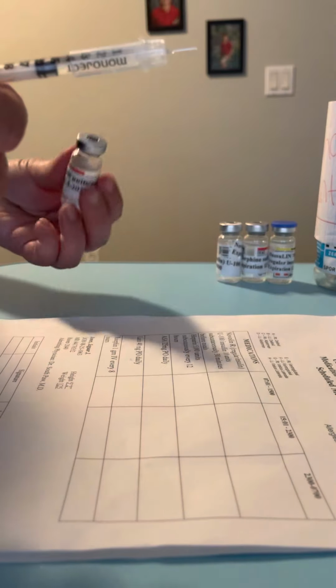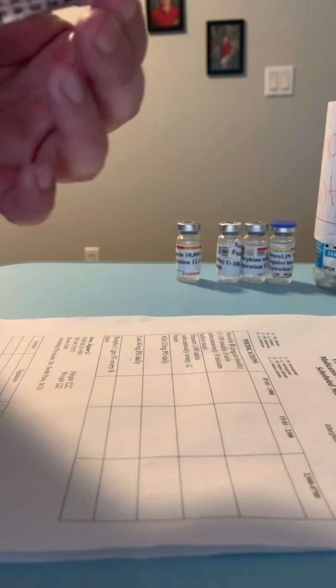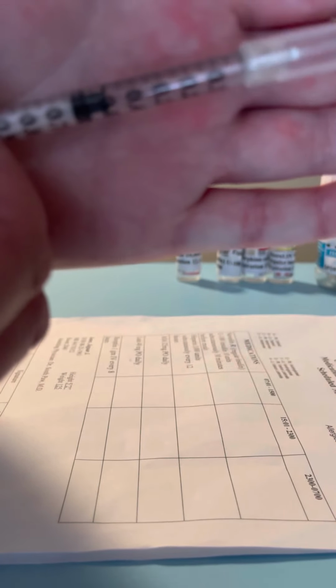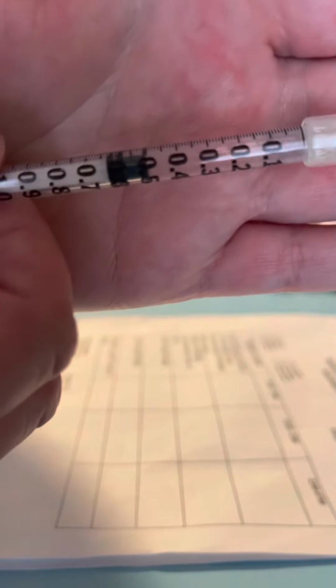Okay. Pull my safety up so I have 0.5. There we go. 0.5 milliliters.